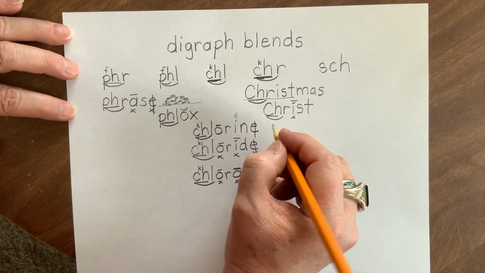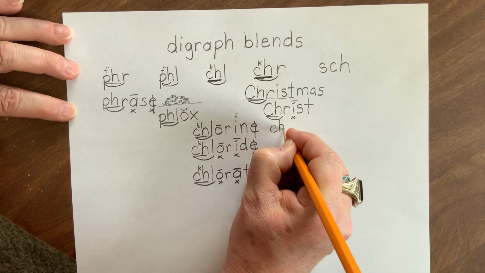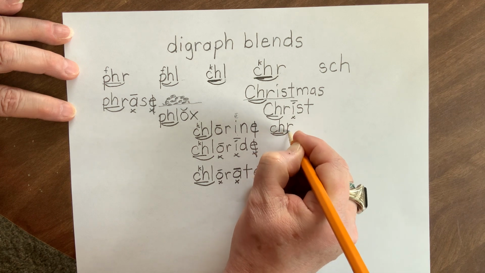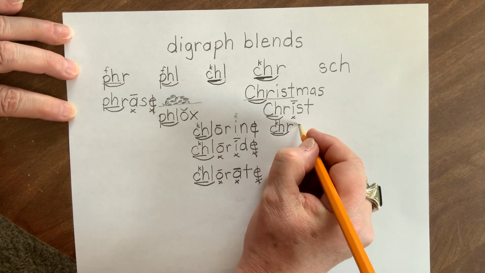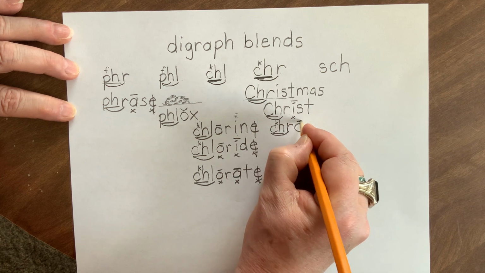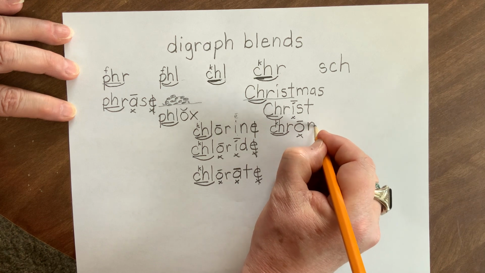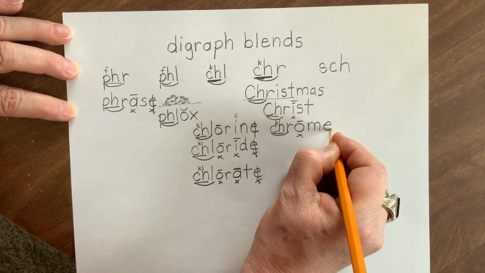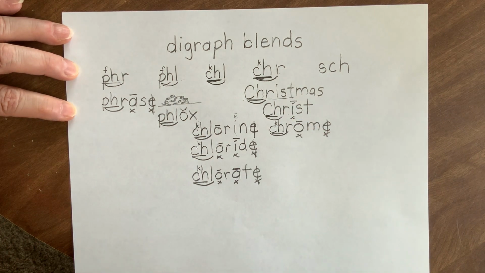Here's the word chrome. C-H-R. This digraph blend makes the K sound. Cur. O. Long O. Chrome. And the reason it's making the long O is because an E on the end is jumping over and giving it power to say O. Chrome.